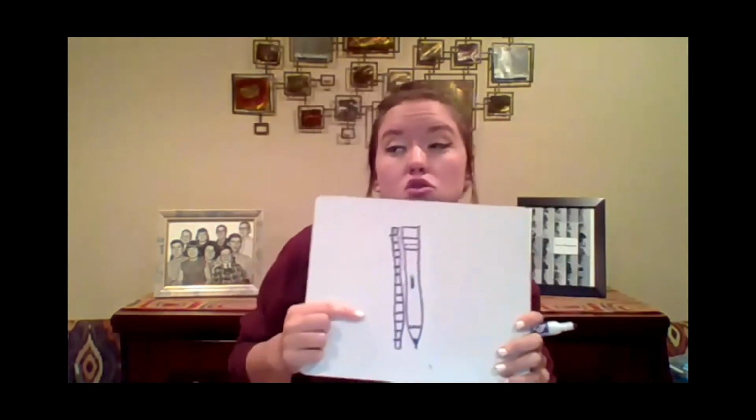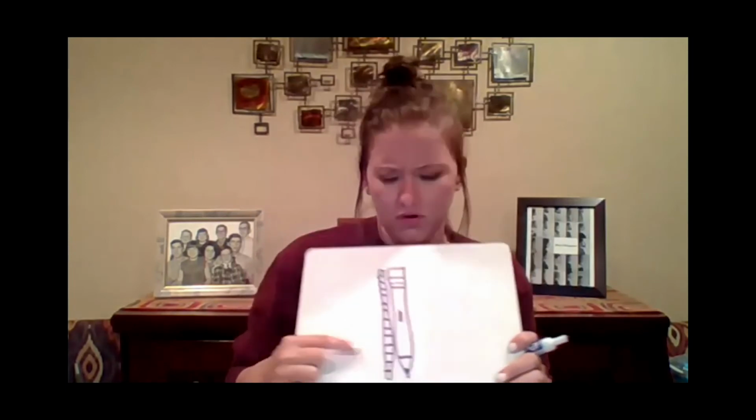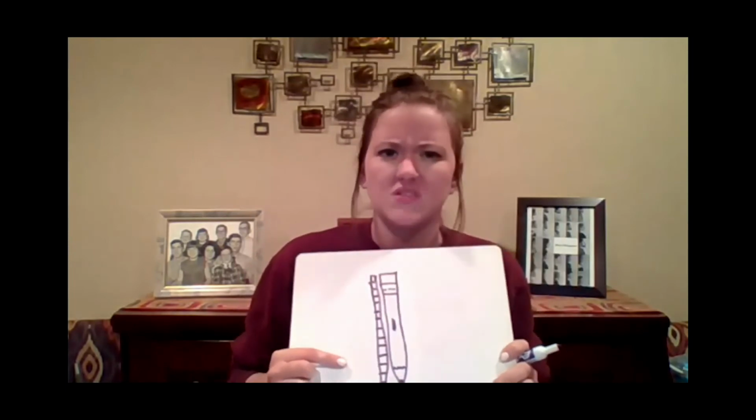So if I measure this in centimeter cubes and I just made 1, 2, 3, 4, 5, 6, 7, 8, 9, 10, 11, 12, 13. So I used centimeter cubes. But let's say you used Q-tips or a toothpick, something longer than what a centimeter cube would be. Would you get the same answer as me?